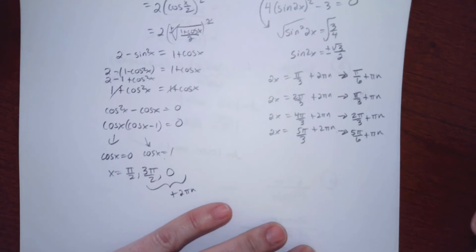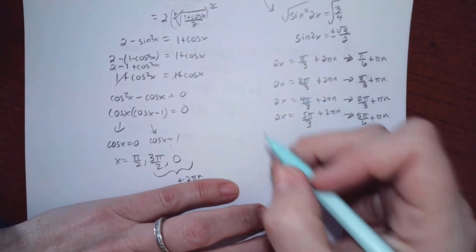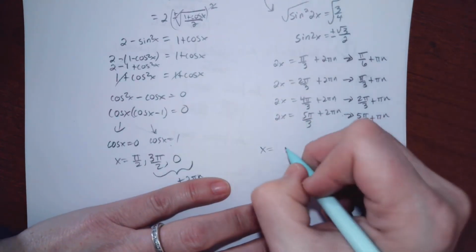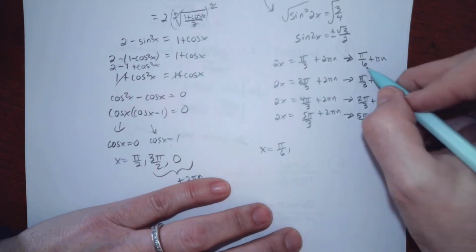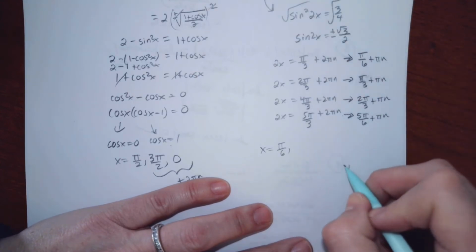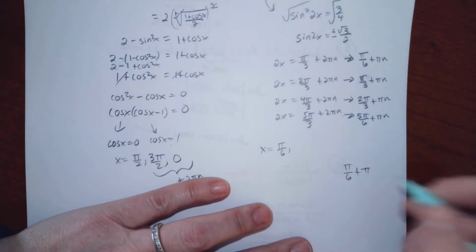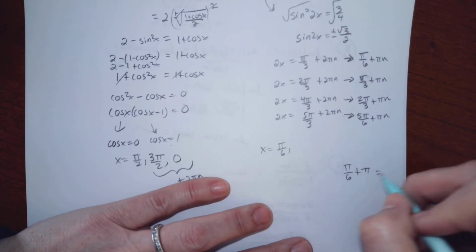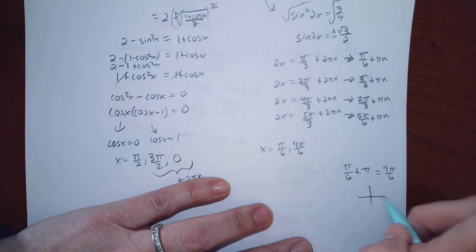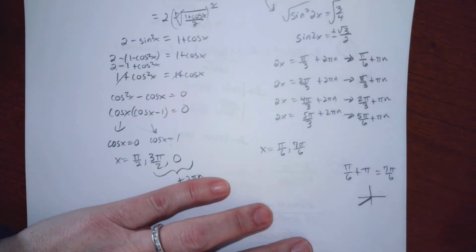So I have to test these to see which ones are going to give me solid answers between 0 and 2 pi. So frankly, pi over 6, I'm going to start with there. If I take pi over 6 and I add 180 degrees to it, so I'm doing pi over 6 plus pi right now. That would be 1/6 plus 6/6, so it would be 7/6. Okay, so that's not on there. If I'm already at 7 over 6, which is right here, if I add 180, that'll be past where I want, so I'm not going to do any more.